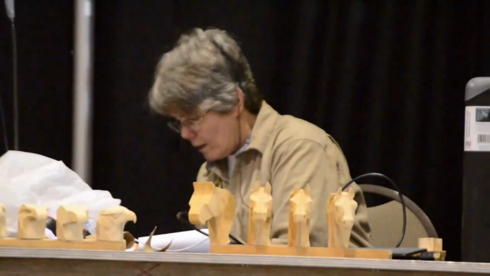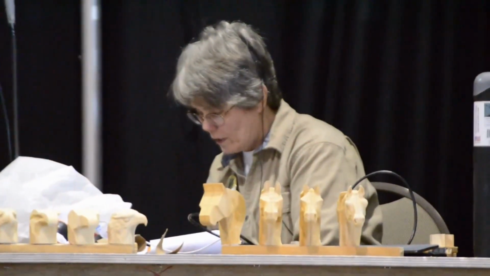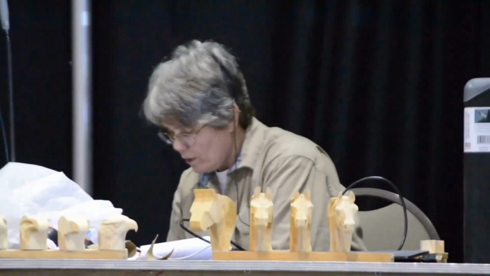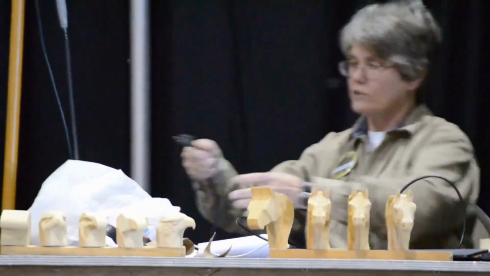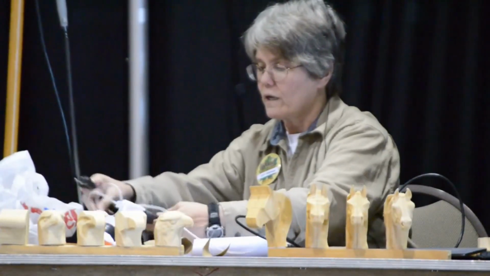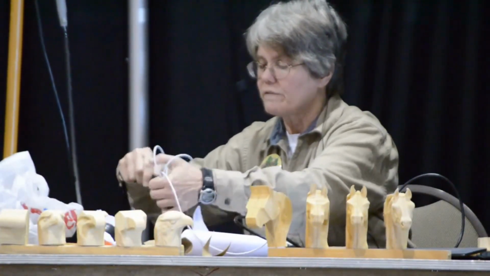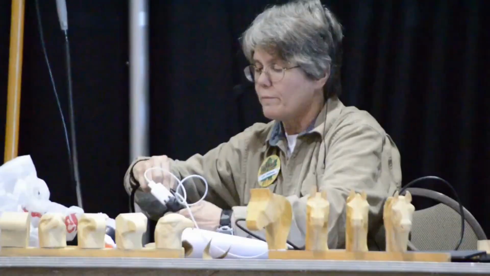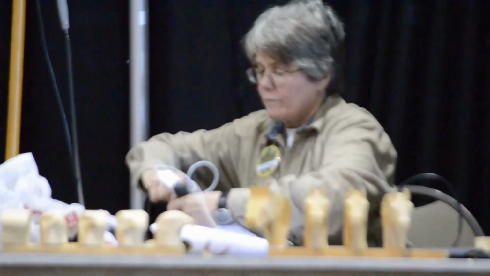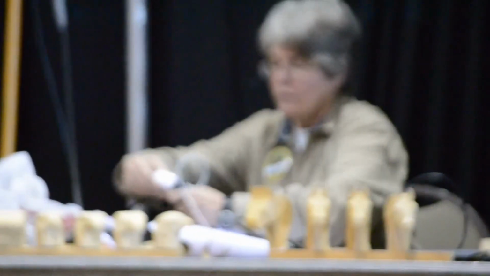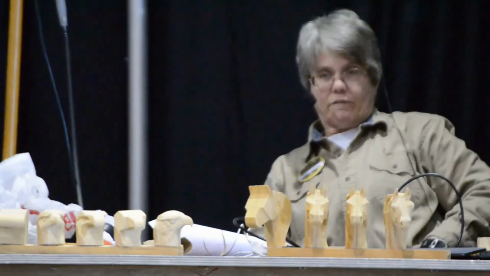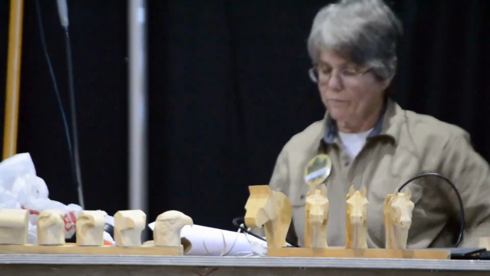Now, people a lot ask, mostly what I use is a Foredom because of its torque and the ability I can take very, very large bits in it. And when I'm working on carvings that are medium-sized or even small, I like to be able to rough them out rather quickly. All the time people say, I'm an impatient carver. I want it gone, I want it gone now. Especially if I know what I need to remove.